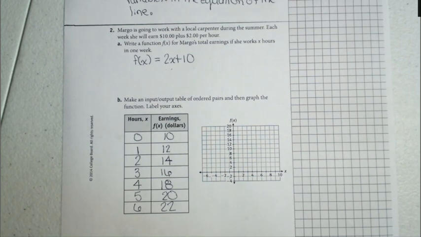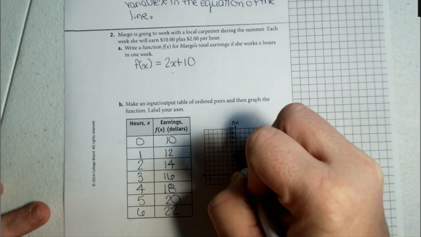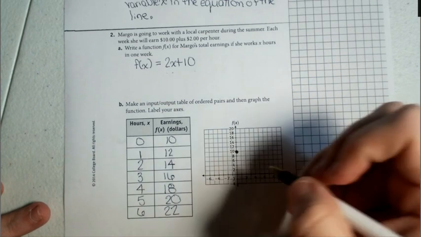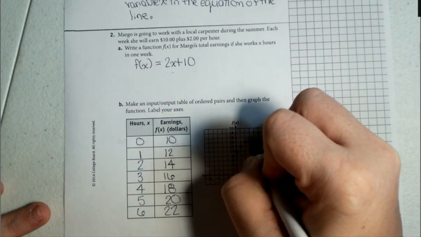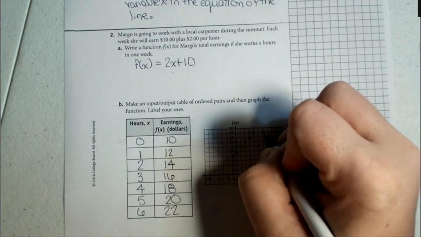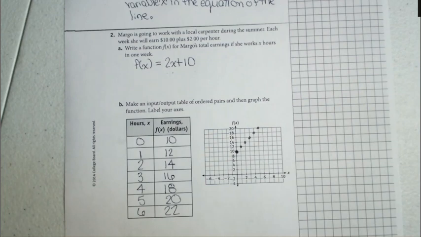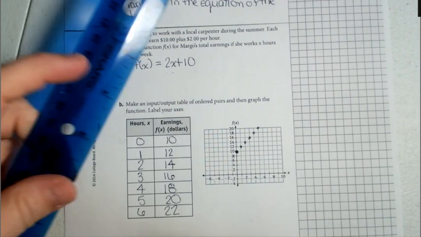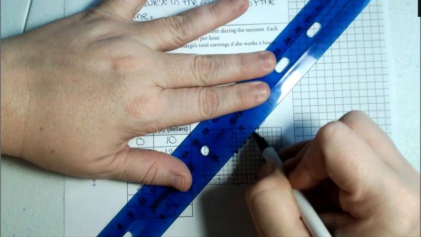Let's go ahead and graph these. 0, 10. 1 hour is $12. 2 hours is 14. 3 is 16. 4 is 18. And 5 hours is 20. And we're going to go ahead and connect these with a line like so.